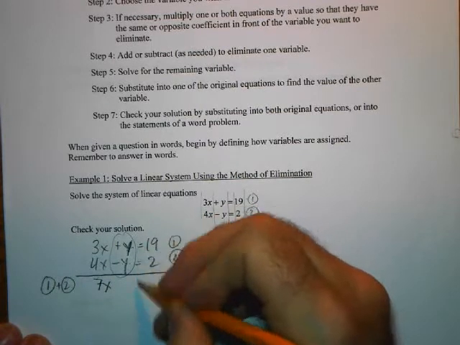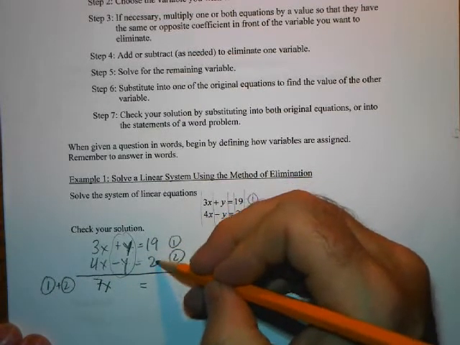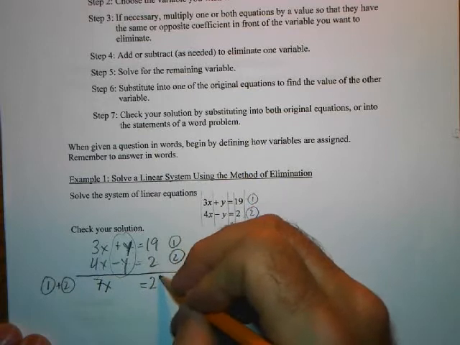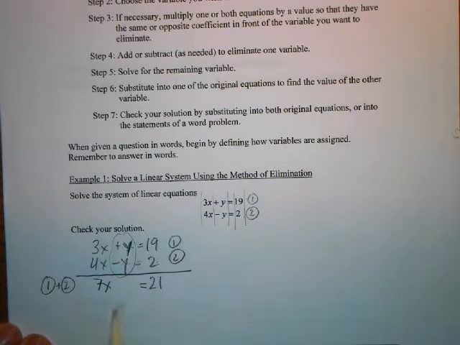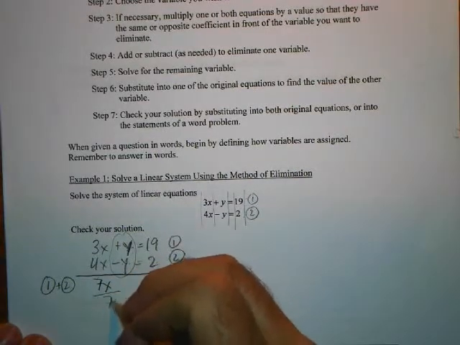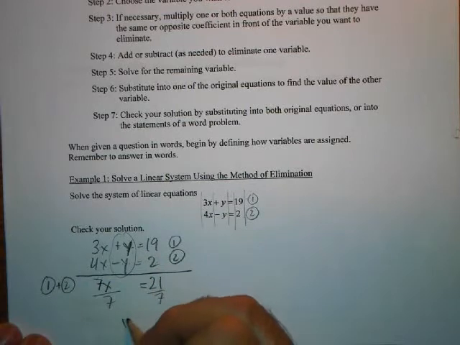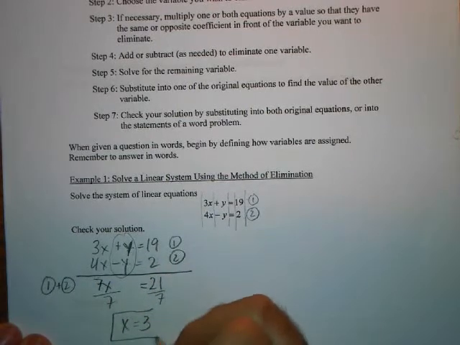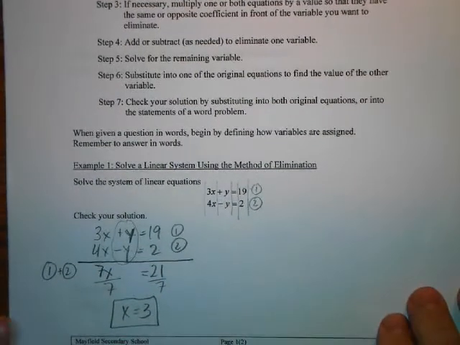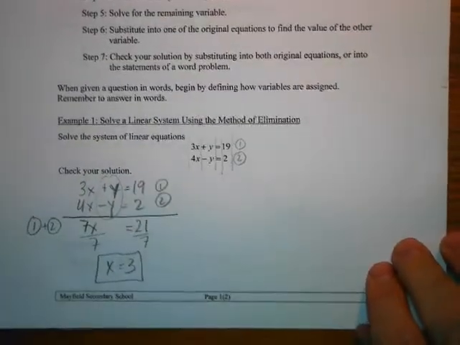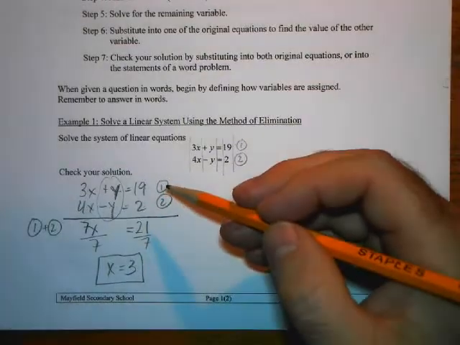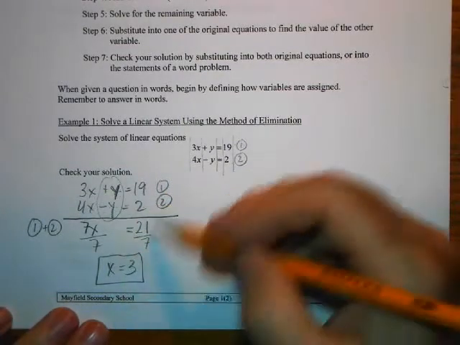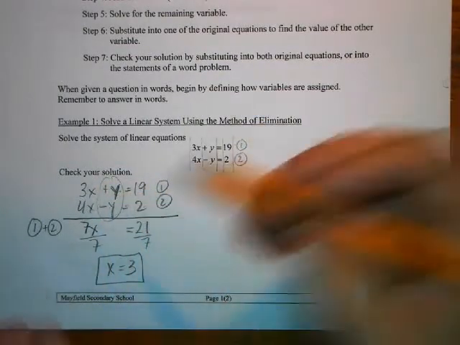And then I put my equals, and I add these 2 together. 19 plus 2 is 21. You can see it got rid of the y. Now to get x by itself, just divide both sides by 7, and I have x equals 3. And it wasn't that hard, okay? You can see in the best case scenario, this technique is a lot faster than substitution. We just add the equations together.